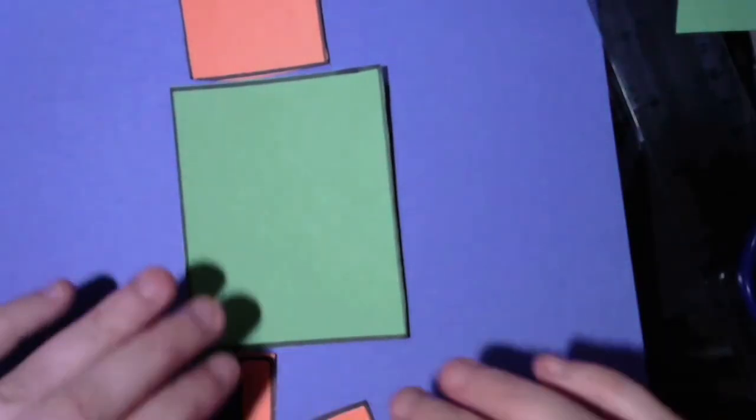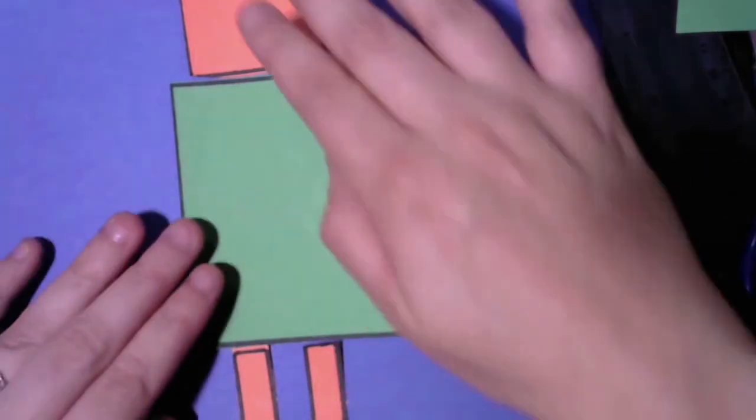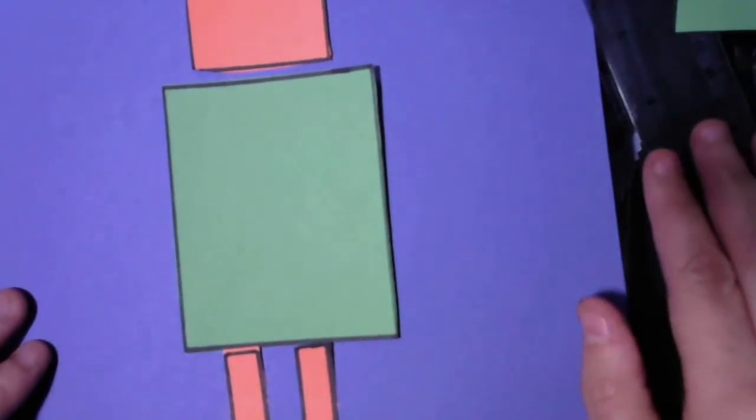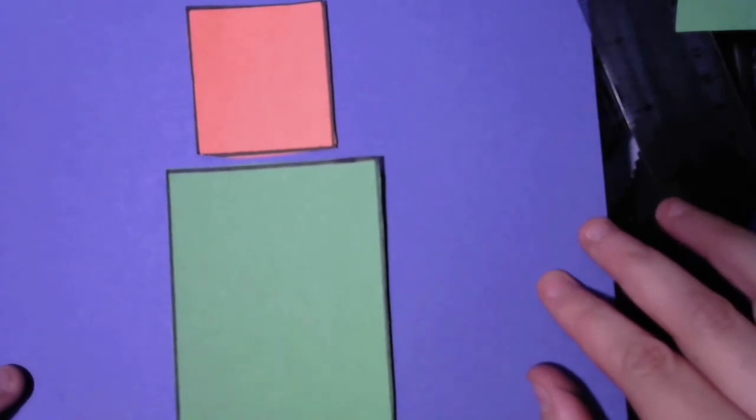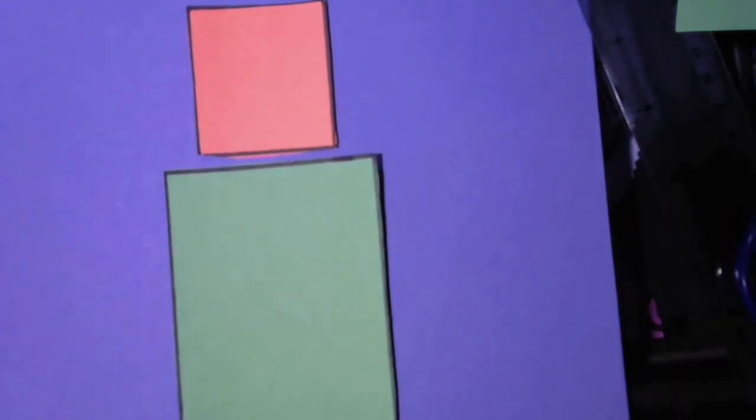And feel free when you're done, you can go ahead, you can draw him a background, you could create some more designs on him. So let's go ahead and get this project finished.